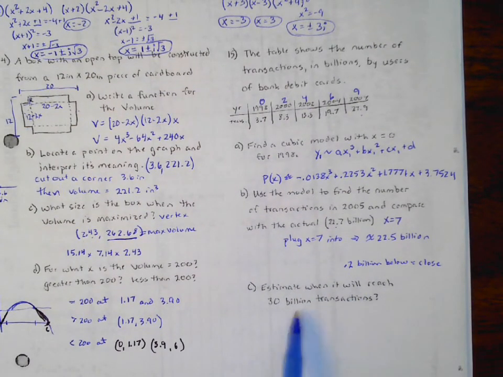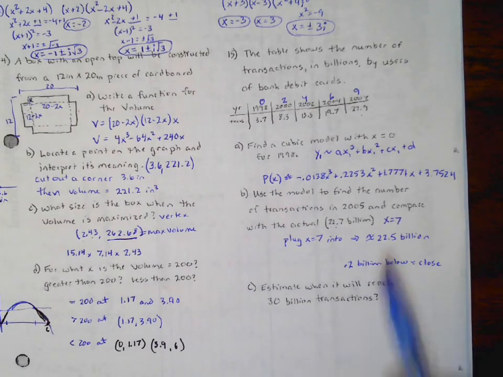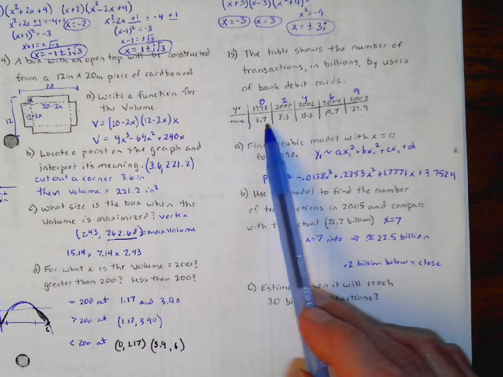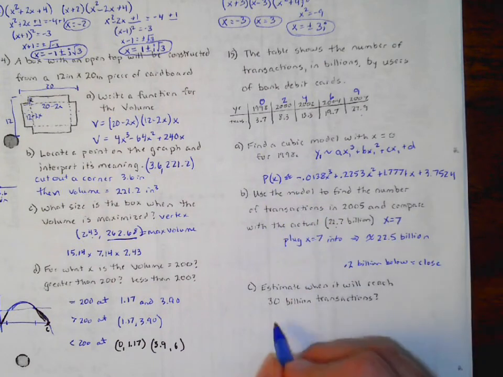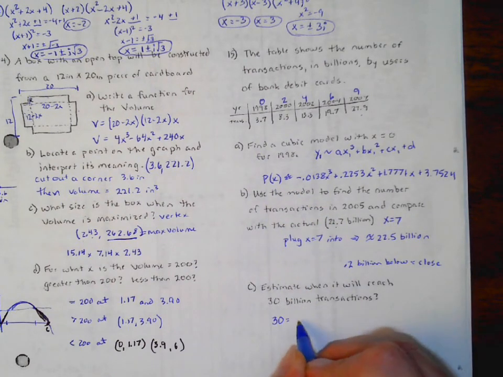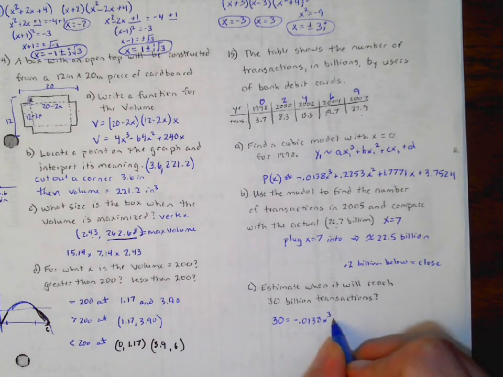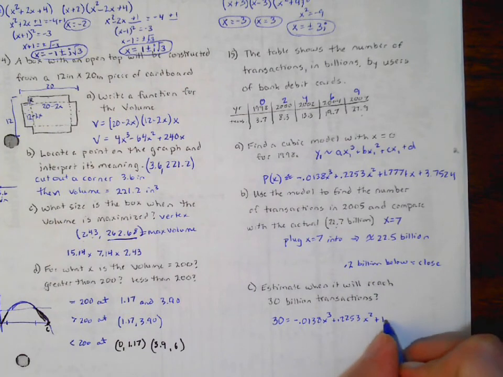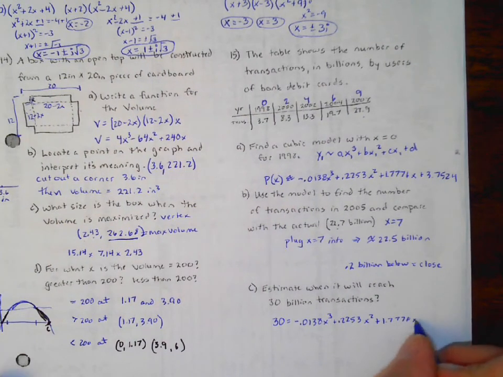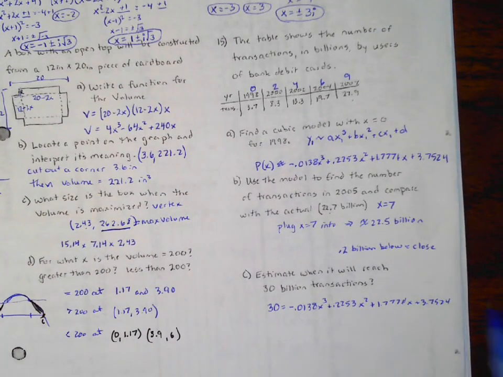Estimate when it will reach 30 billion. So 30 billion is the transactions with our y, so I want to plug it in for the y. So I want to solve this equation. To solve that equation, I think using Desmos is probably the easiest thing.